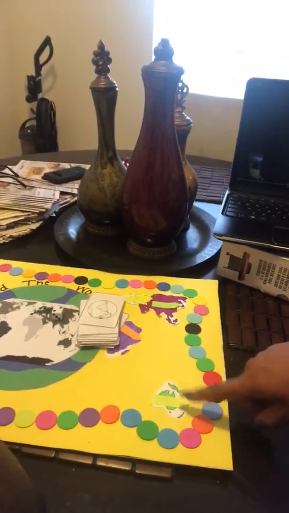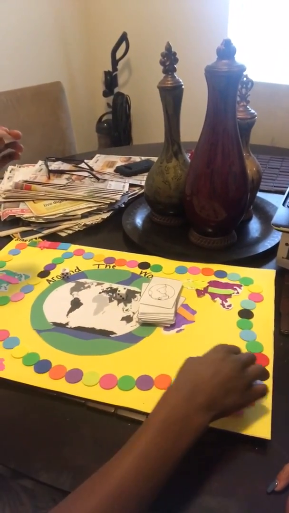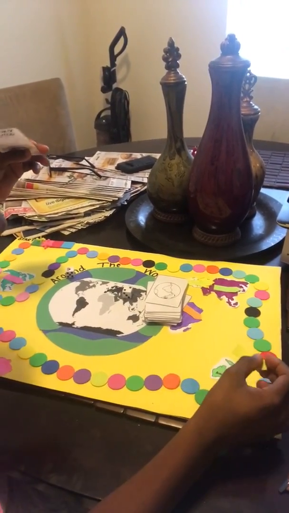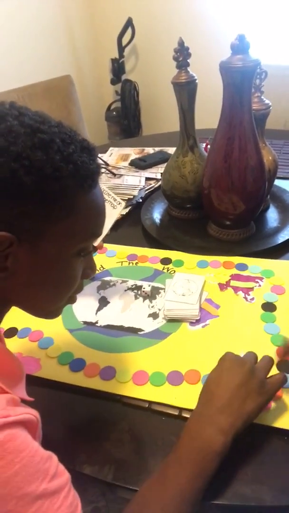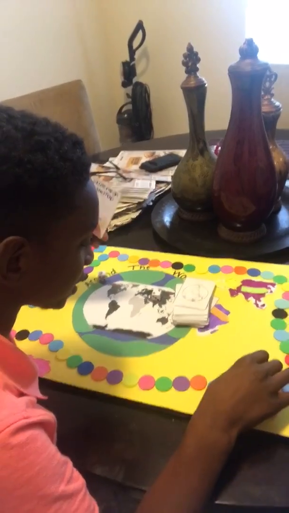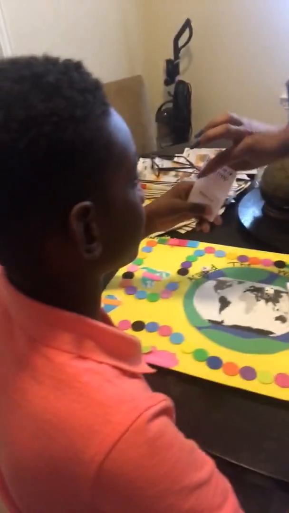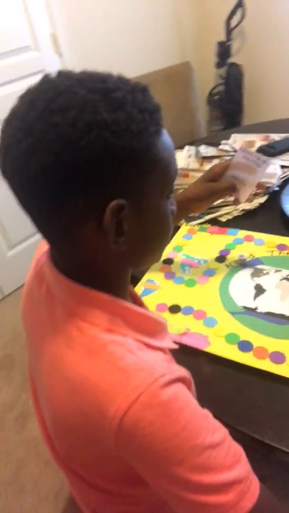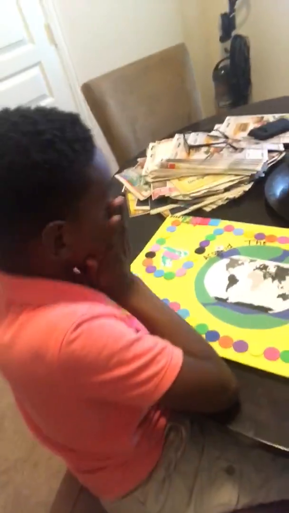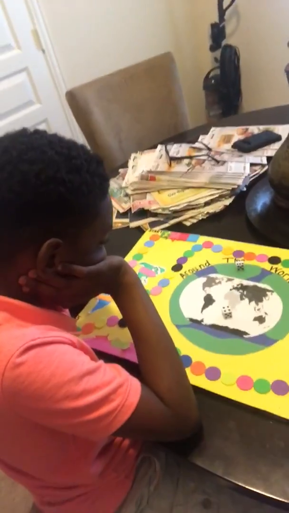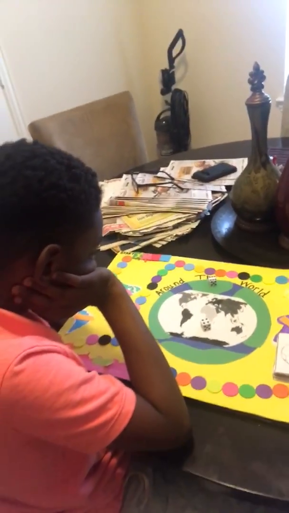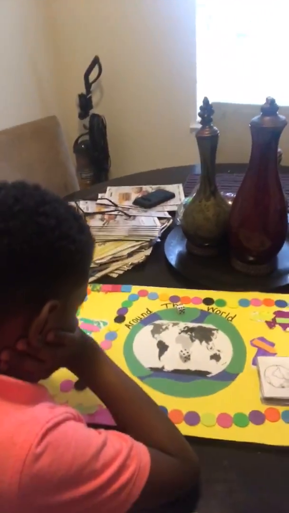So to check your answer, lift this tab to make sure that's Antarctica. Is it? Nope. Which continent is that? Australia. All right. So you can put this card at the bottom of the deck, but you can't move any spaces because you didn't get it right. But that's okay. So now it's my turn. So I rolled 10. So if I get my card correct, I get to move 10 spots.